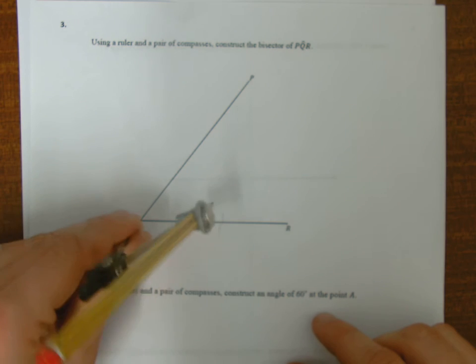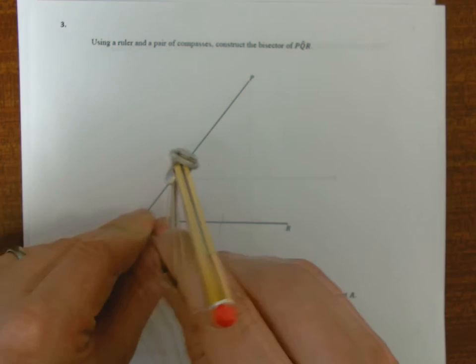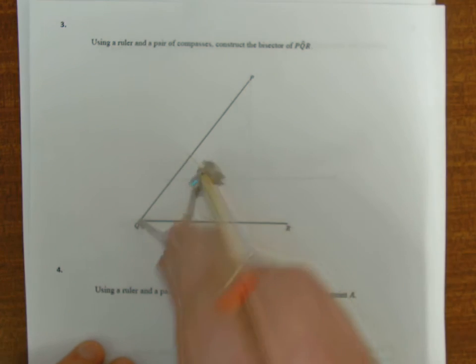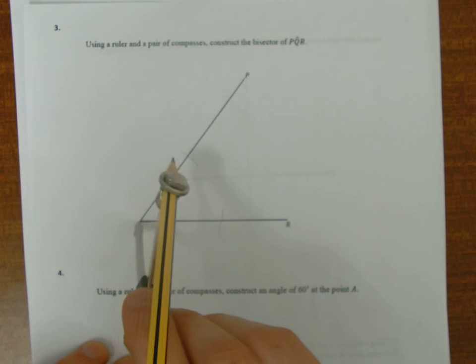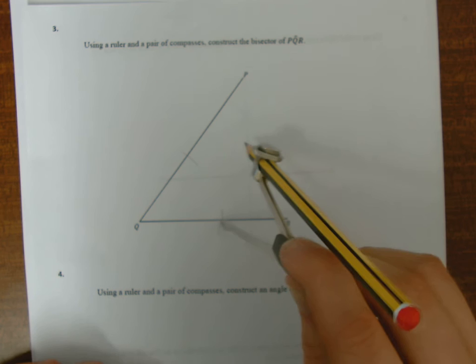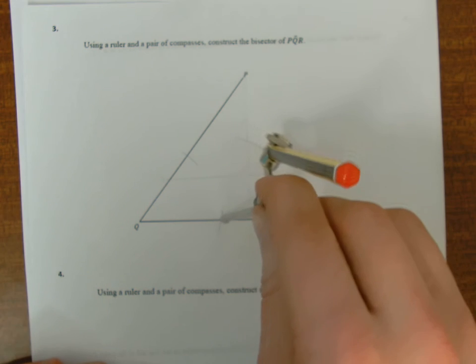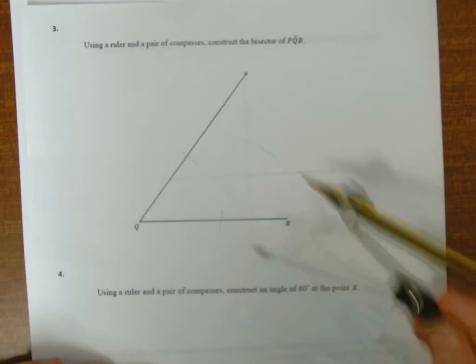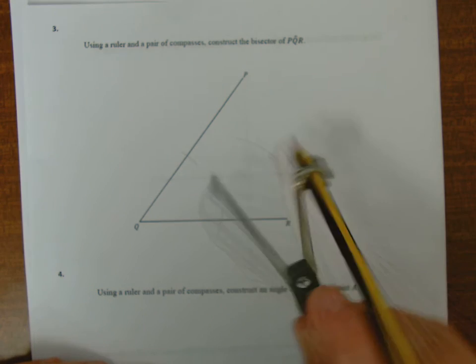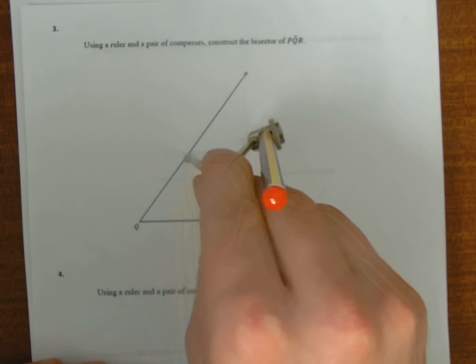We're then going to use the same line and do another arc through this line here, the line QP. Now then, using these two points as a benchmark, we're going to put our compass at that point, and draw another arc roughly in the middle of our angle. We're going to keep the compass at the same length again, we're not changing our compass at any point, and we're going to draw another arc that crosses through our first arc.